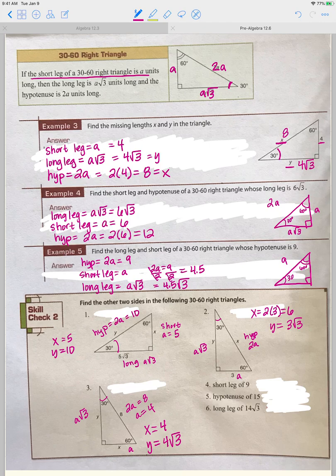Okay? If I have a short leg of 9, short leg is a, right? So long leg is a root 3. So the long leg is 9 square root of 3. And the hypotenuse is 2a. 2 times 9 is 18.